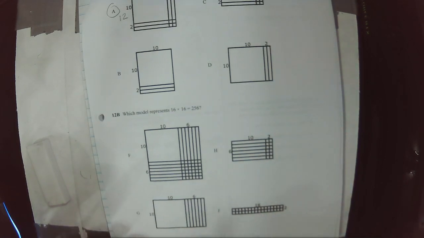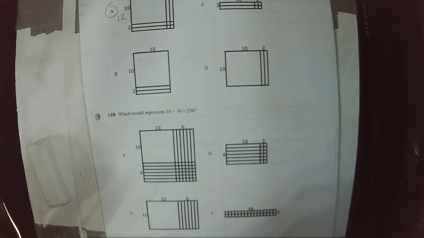12B. Who can tell me which model actually shows me 16 times 16? Is it F, G, H, or J? Sebastian.